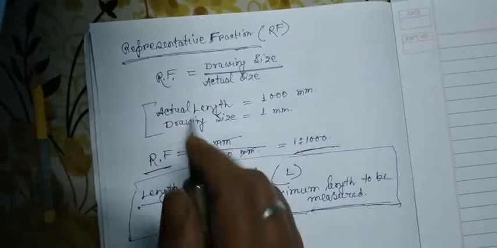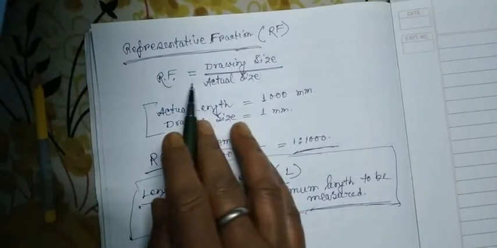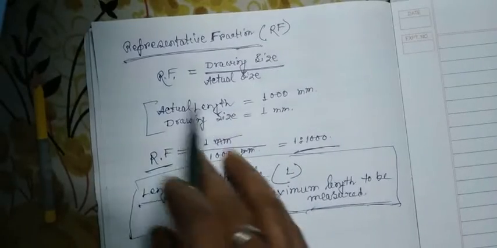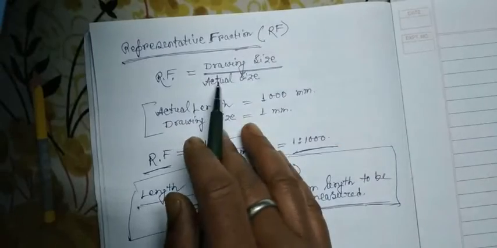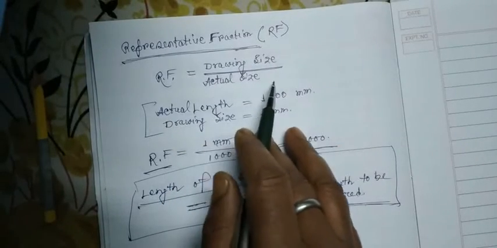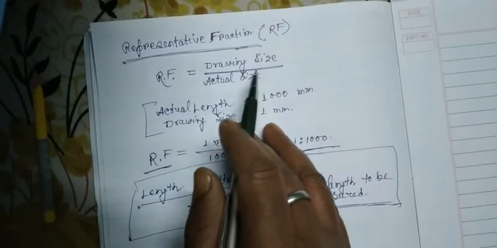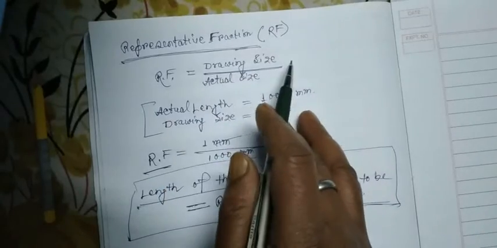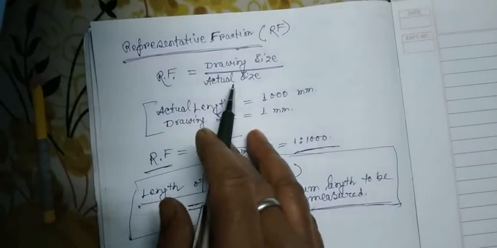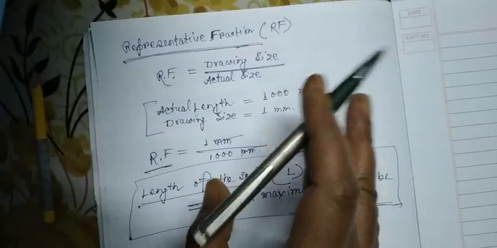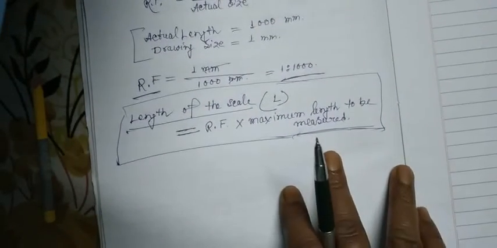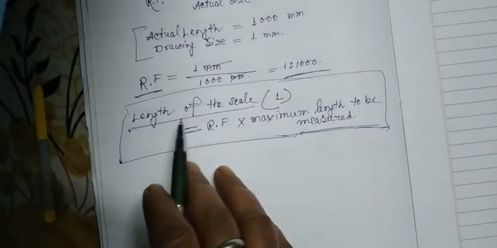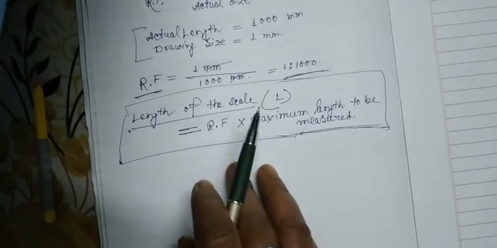One is RF, the ratio of the drawing size of the object to the actual size of the object, called the representative fraction. Another is the length of the scale.